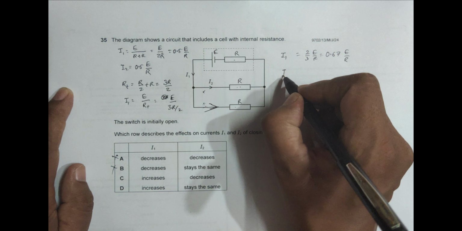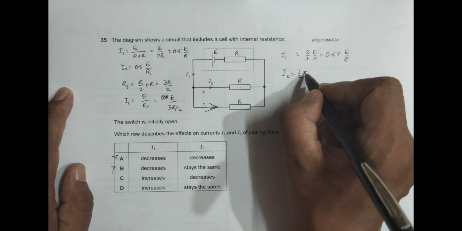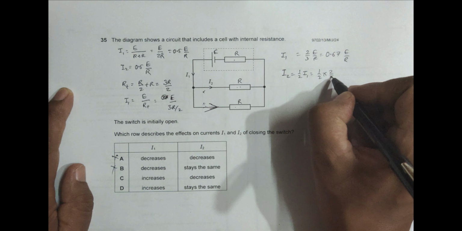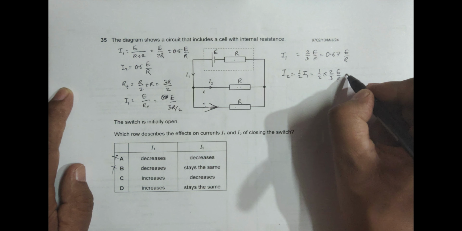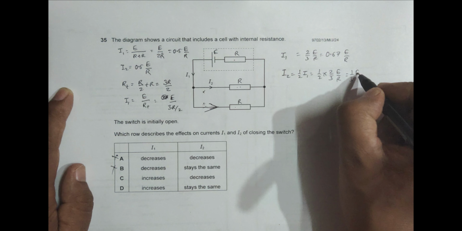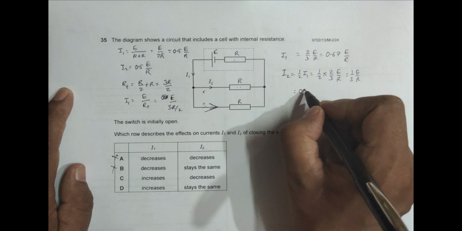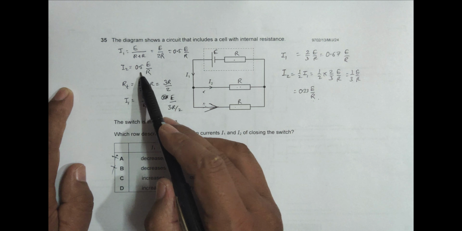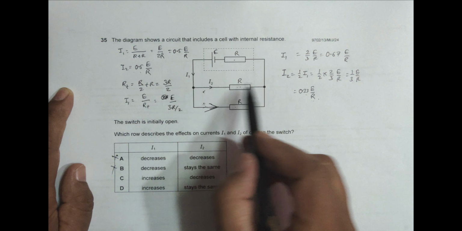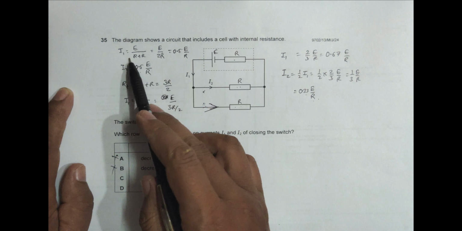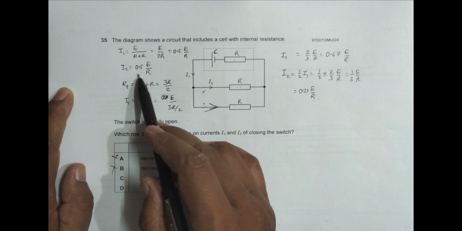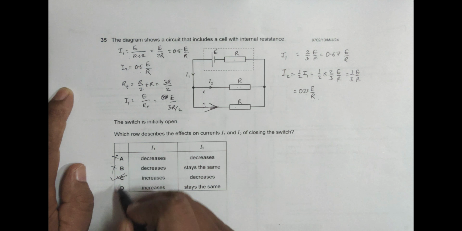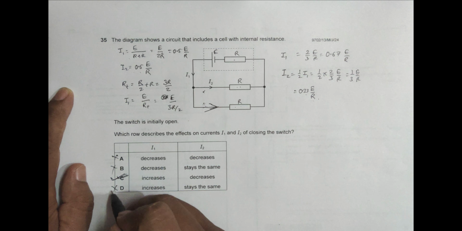So now the new value of I2 is 1 by 2 of I1, which is 1 by 2 into 2 by 3 E by R, equal to 1 by 3 E by R, which is 0.33 E by R. Initially I2 was equal to this, now it is this. So I2 has decreased. I1 has increased, but I2 has decreased. That's why the choice should be choice number C, and D is incorrect. So C correct, D incorrect.